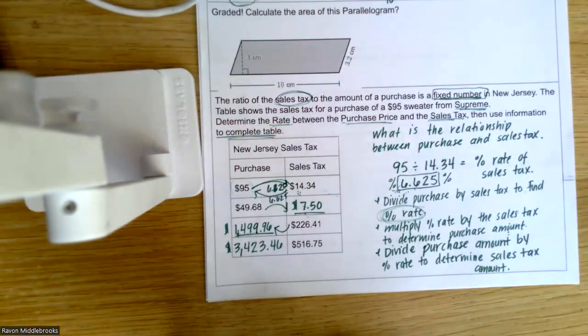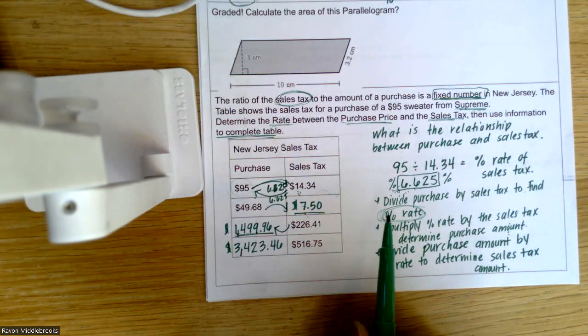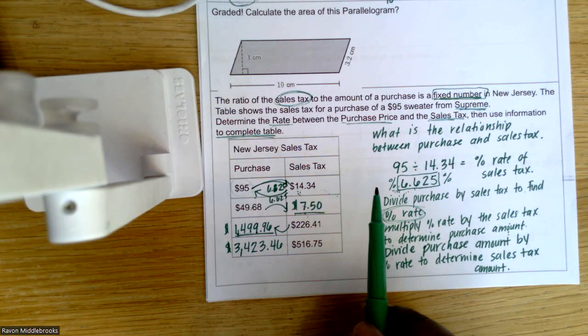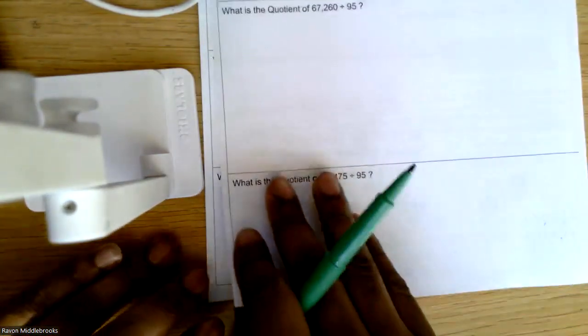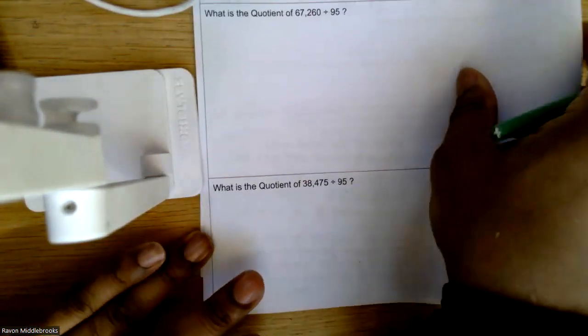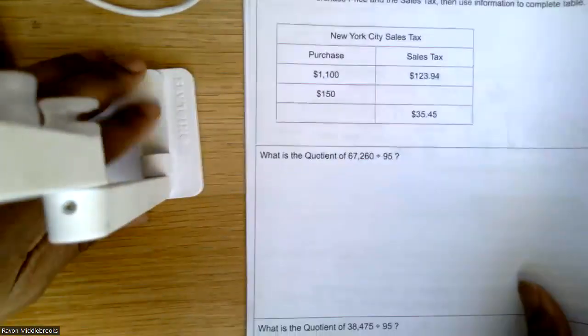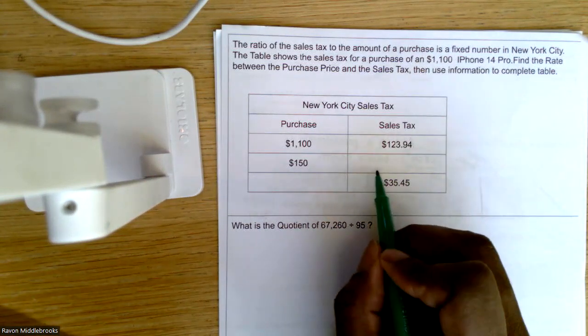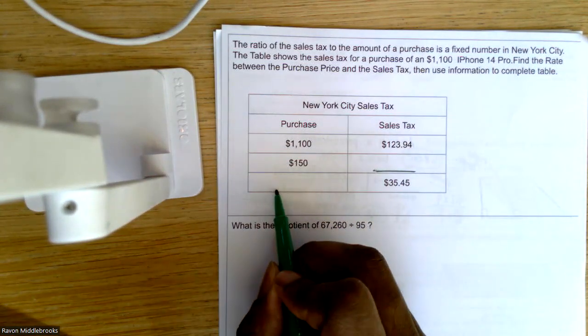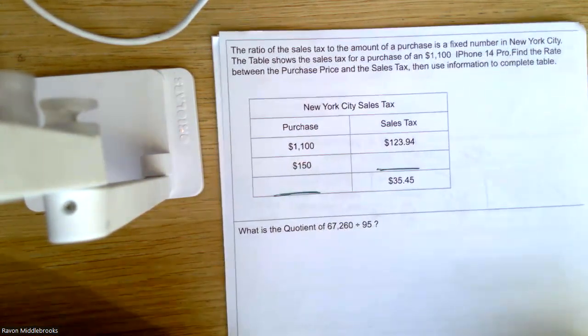Go ahead and pause it, rewind, and divide it if you need to. Okay, you have to do this information on your own, but you have to figure out what's the sales tax and what's the purchasing amount using that same process.